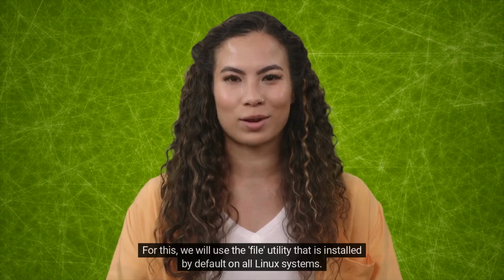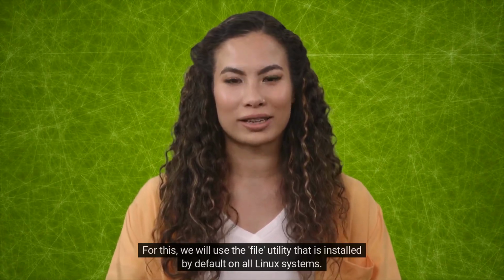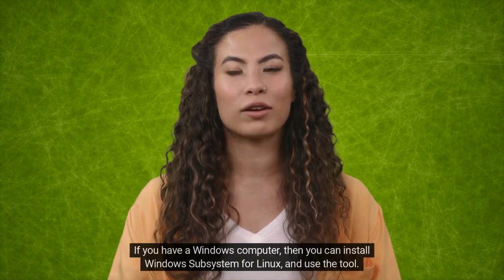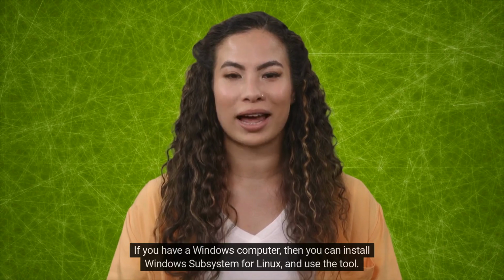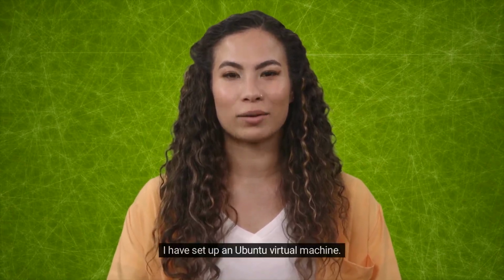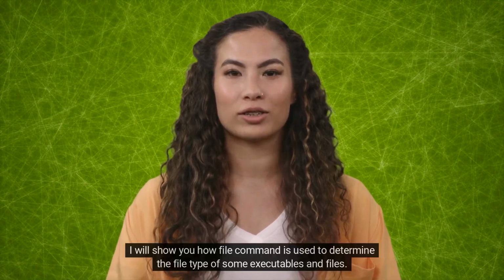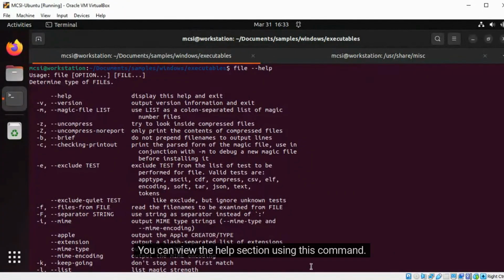For this, we will use the file utility that is installed by default on all Linux systems. If you have a Windows computer, then you can install Windows Subsystem for Linux and use the tool. Let's get started. I have set up an Ubuntu virtual machine. I will show you how the file command is used to determine the file type of some executables and files. You can view the help section using this command.